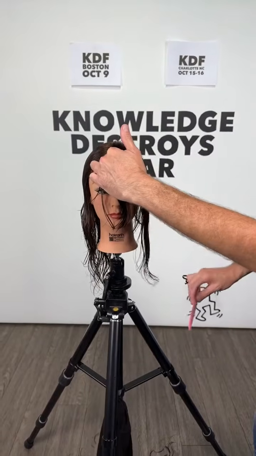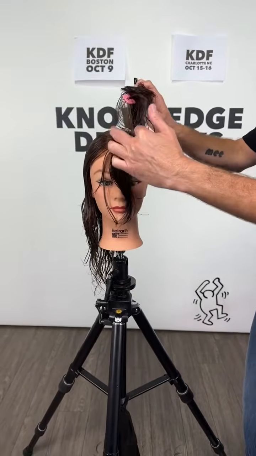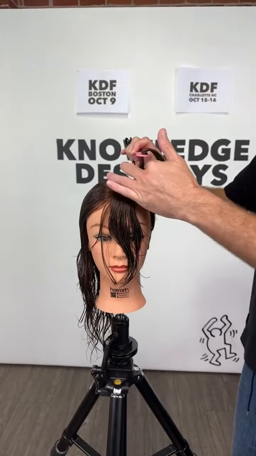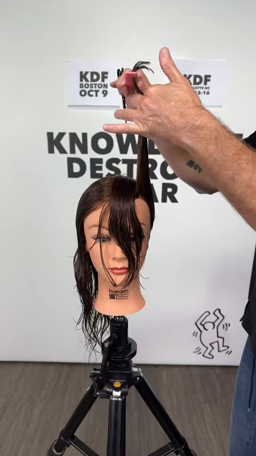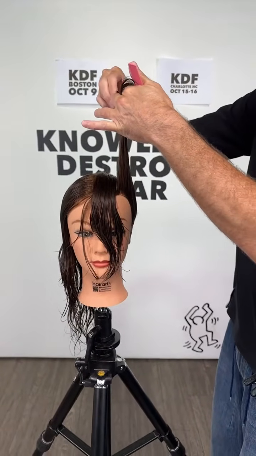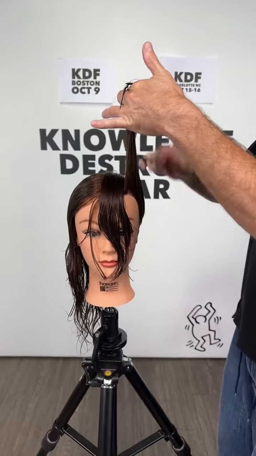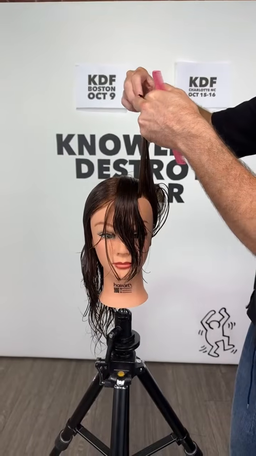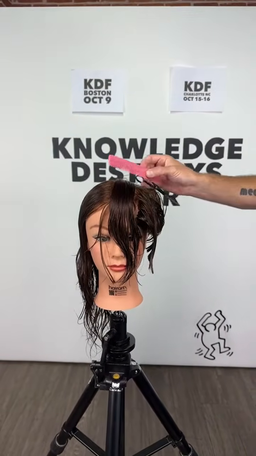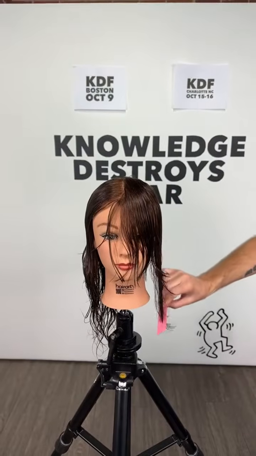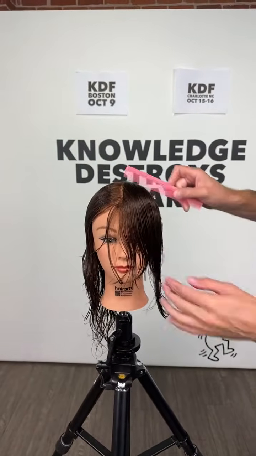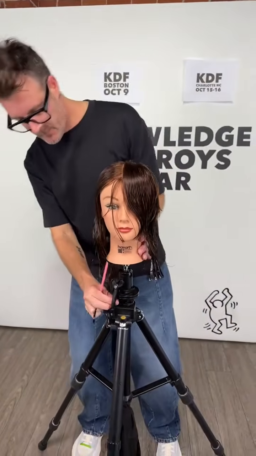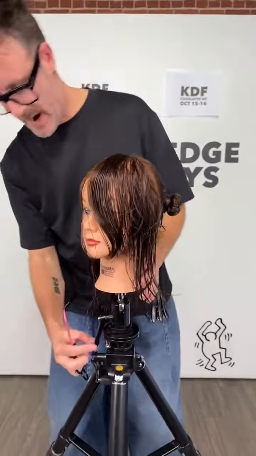So now all I really have to do is I can just bring all of this up and connect to that section at the parietal ridge. I don't need to waste my time and continue to take individual sections. If I do that, then I risk cutting it shorter than what the top is. The guide is at the parietal ridge. So again, if you're just joining in, I'm turning the round concave into more of a square concave. So I'm taking more weight out of this back area.